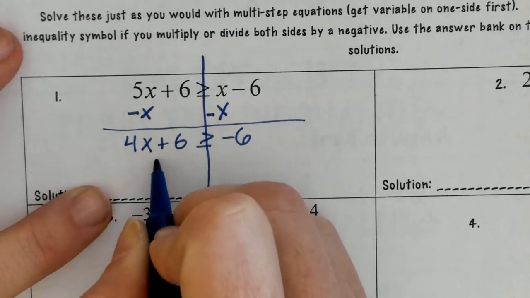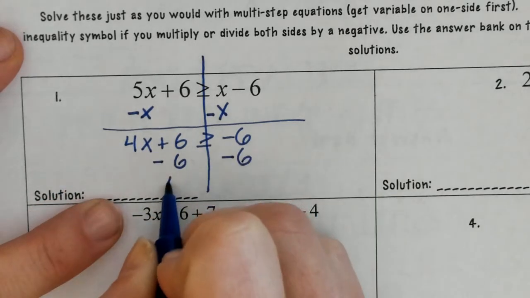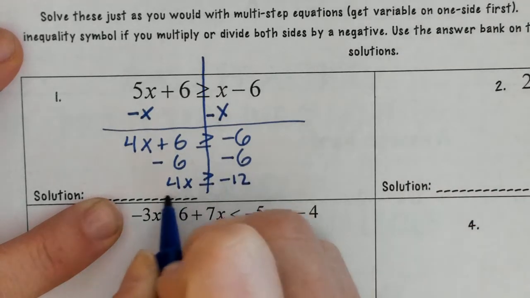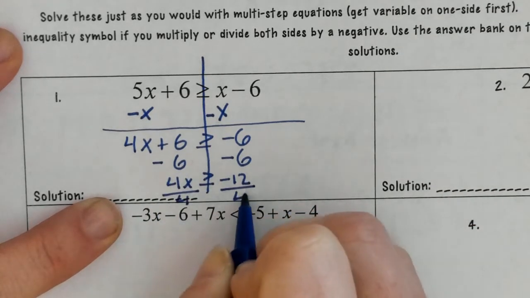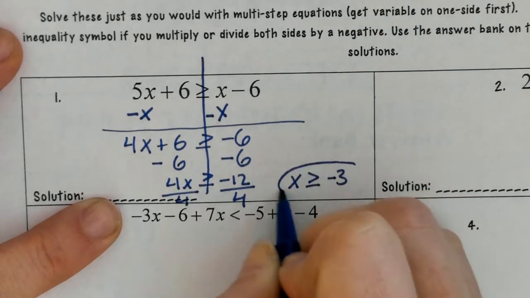Then we solve this like a two-step equation. Subtract 6 from both sides. 4x is greater than or equal to negative 12. Divide both sides by 4. X is greater than or equal to negative 3.